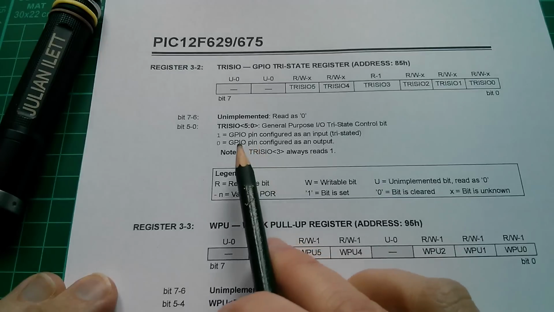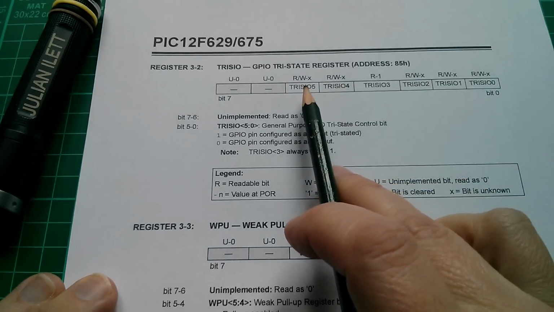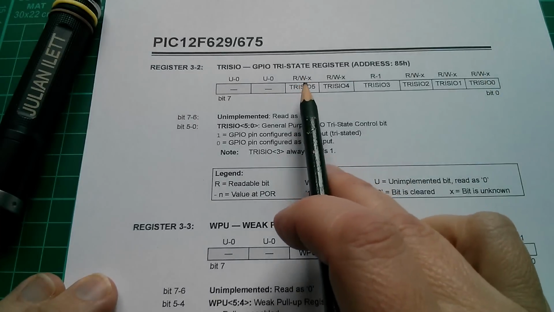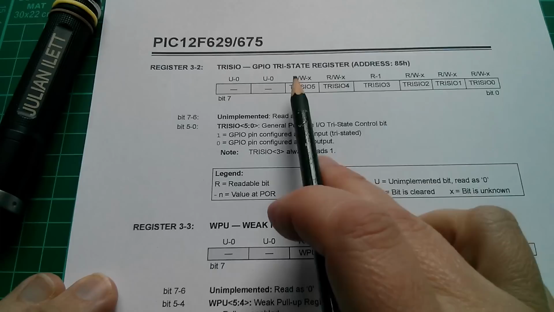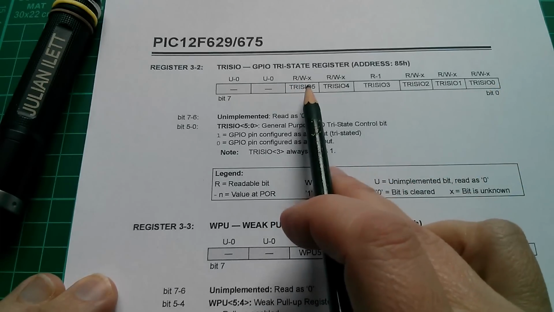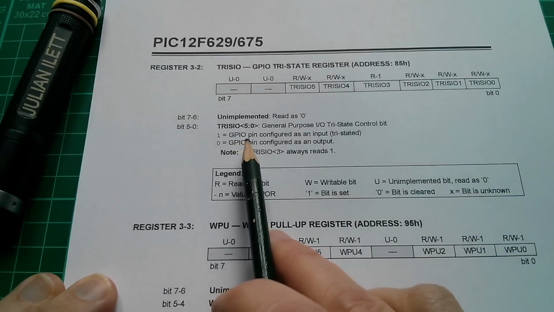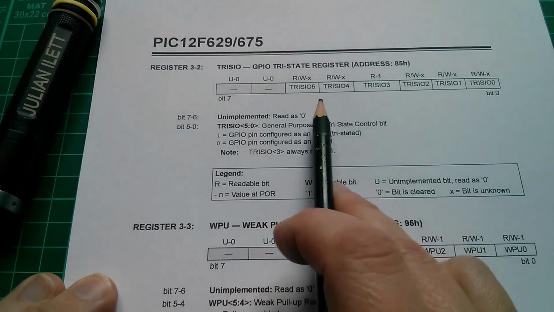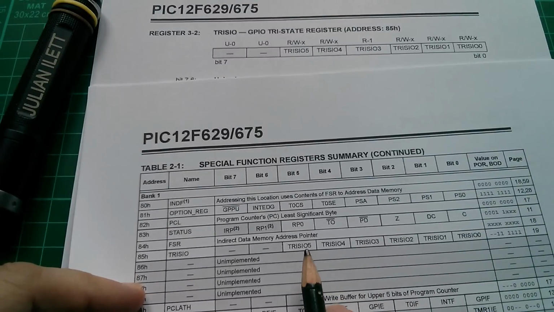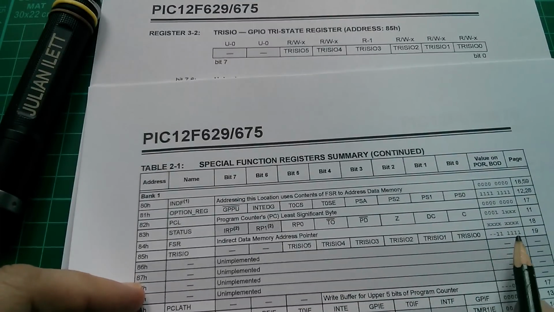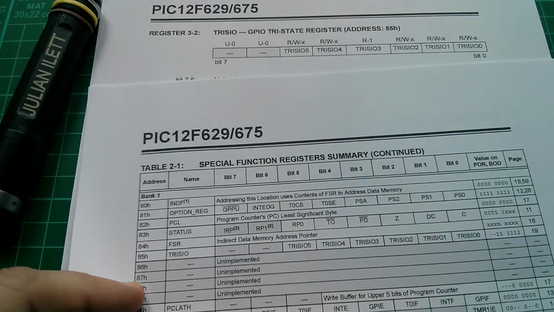Now, the default state, of course, is that the GPIO pins are configured as inputs, but interestingly, note that the datasheet shows X's here, and I think that's actually wrong, because TRISIO would have 1s here. This register boots up with 1s in all these 6 locations to ensure that the GPIO pins are configured as inputs. I think that's wrong. And it contradicts this, which clearly states that the TRISIO bits default to 1s on power up, and this seems to imply that they default to unknowns. I don't think it's right.